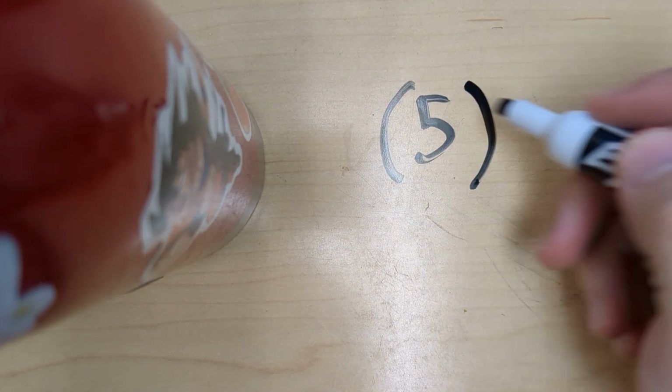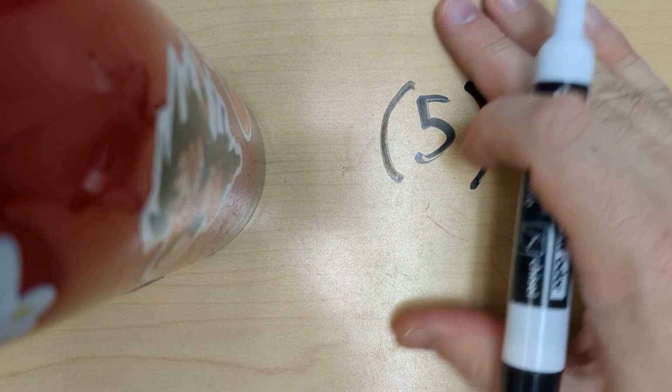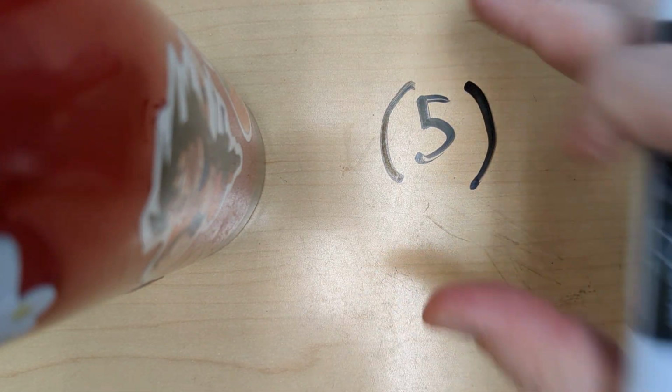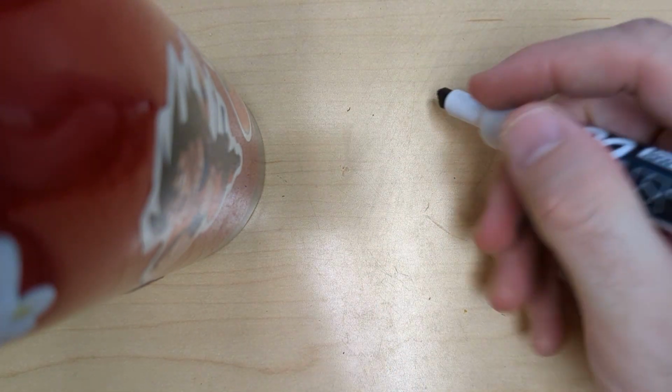Oftentimes you will see our bases with parentheses around them. That becomes more important when we're talking about negative numbers, or having not just a single number but a set of operations within our parentheses. But for this example, let's just talk real quick.